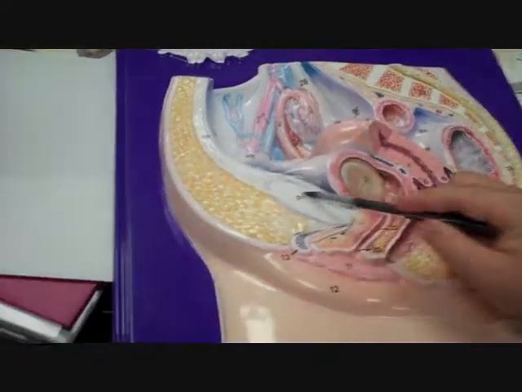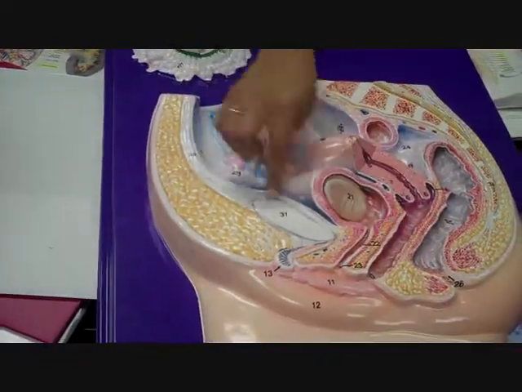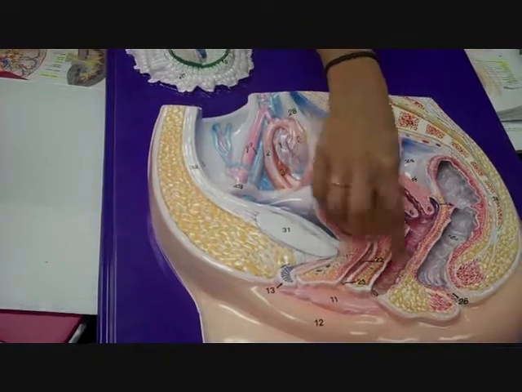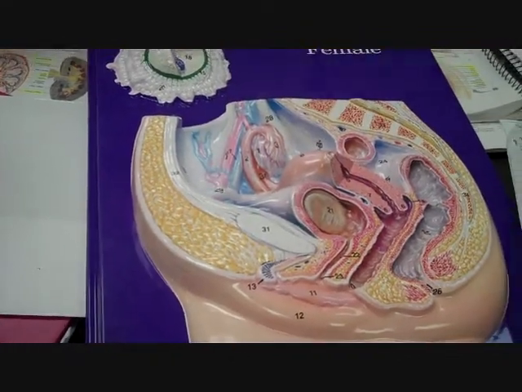Is this your urogenital membrane? Yeah, or diaphragm? Yeah, that would go into your urogenital diaphragm. But you can't see it on any of them.